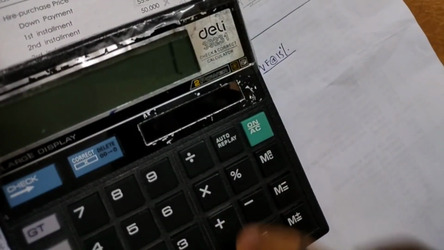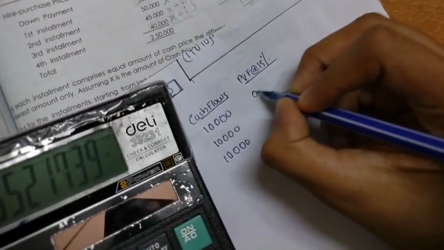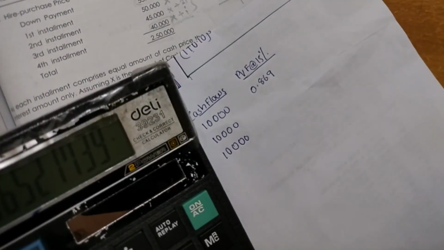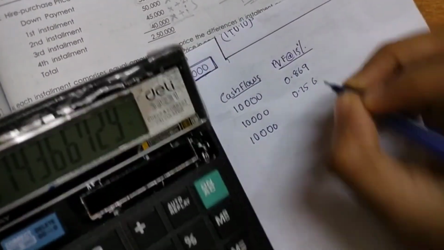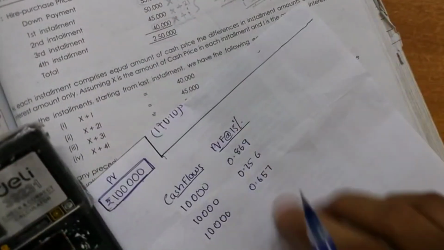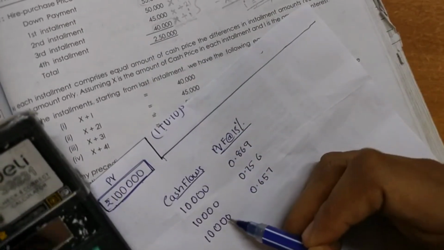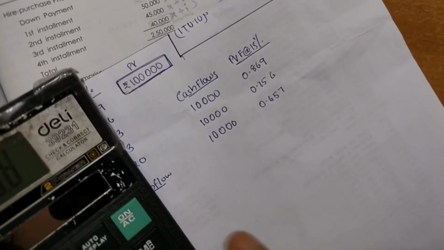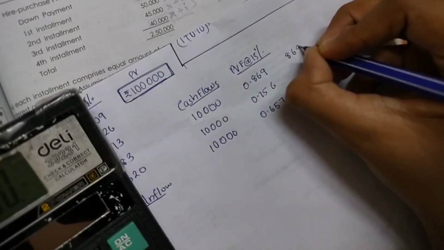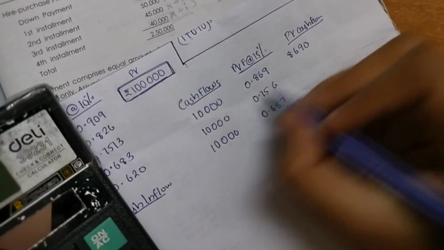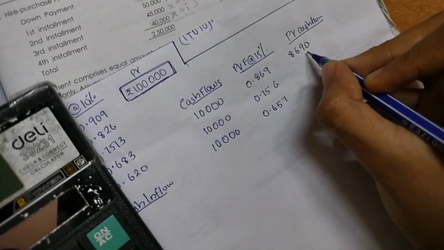1 divided by 1.15, I got for the first year 0.869. For the second year the discounting factor is 0.756, and 0.657 is the discounting factor for the third year, for the interest rate of 15%. Okay, so see here, 10,000 into 0.869, I'll get 8,690 as the present value cash inflow. Today's value of this 10,000 is 8,690.